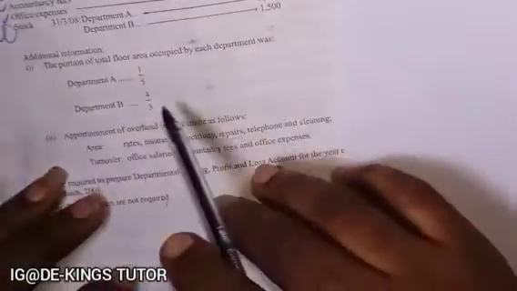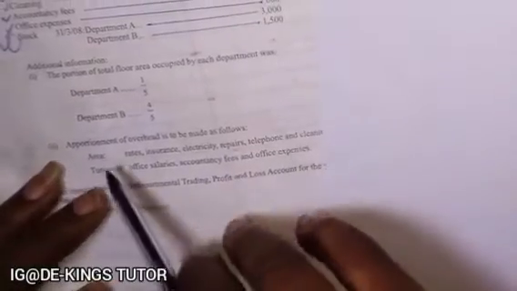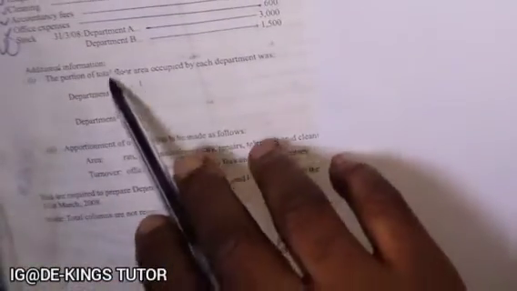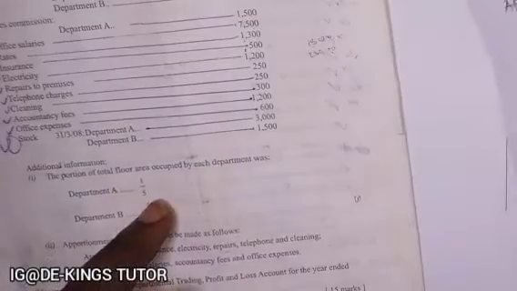Very important. Okay. So we will prepare our apportionment. Okay. So the first one, for the area, we're going to start with the area, with its rates, insurance, electricity, repairs, telephone. So the area, let's get the portion that was given. So we said department A 1/5 and department B 4/5.